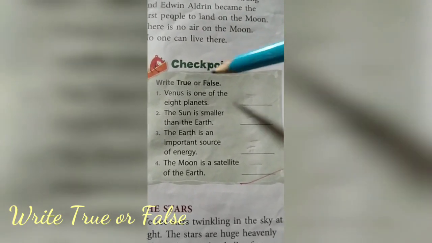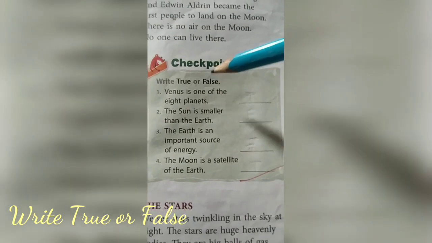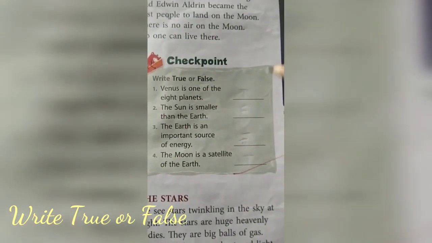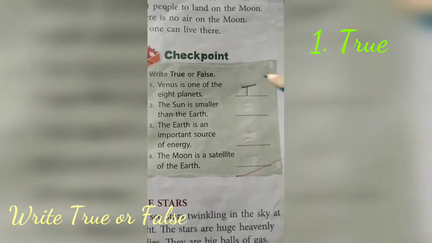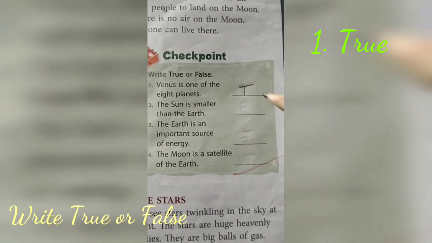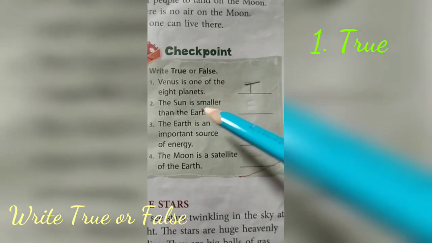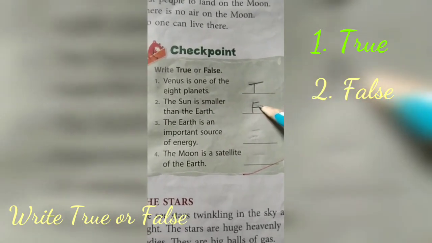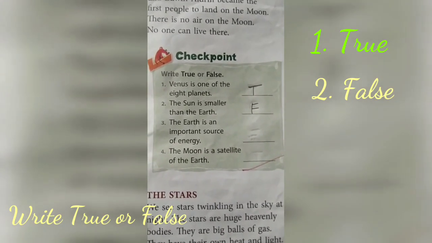So coming to the next page, we have checkpoint where we have to do true and false. See the question, write true and false. So let's begin. Number 1, Venus is one of the 8 planets. It's true because Venus is the second planet of our solar system. Number 2, the sun is smaller than the earth. Is sun smaller? No, it's false because sun is very big, much bigger than the earth.